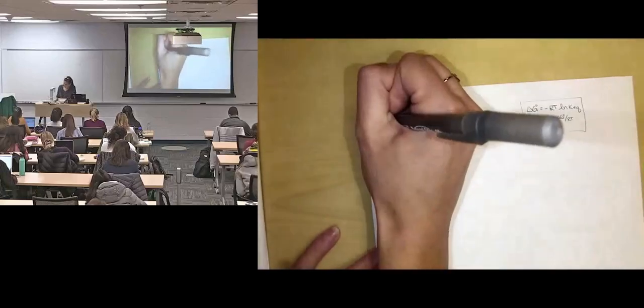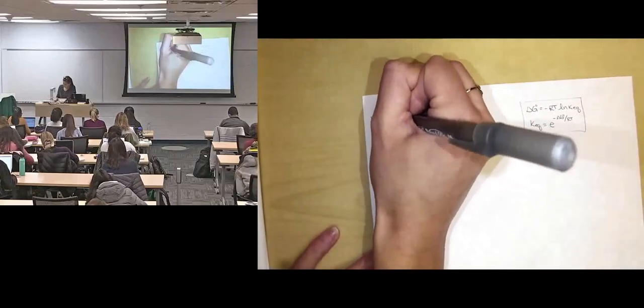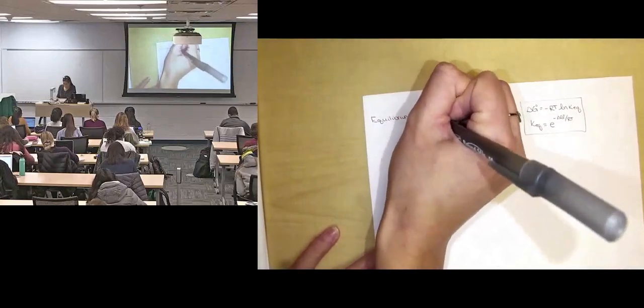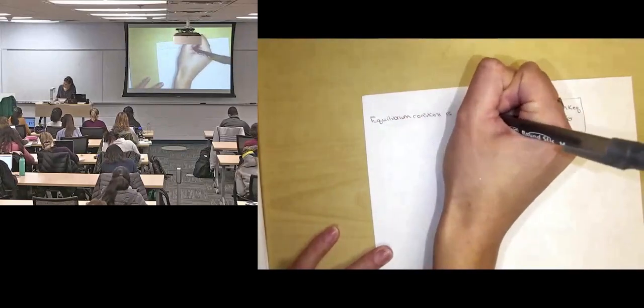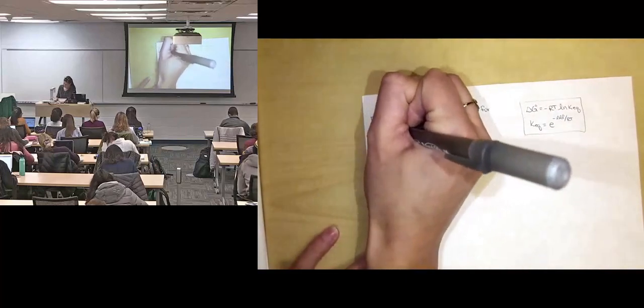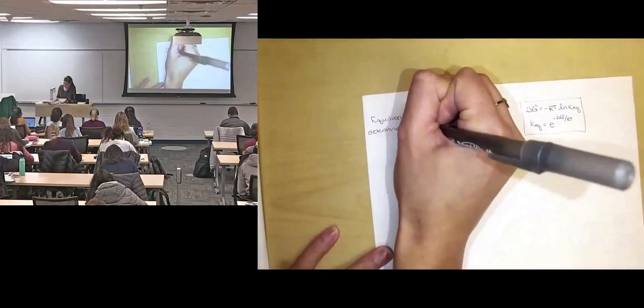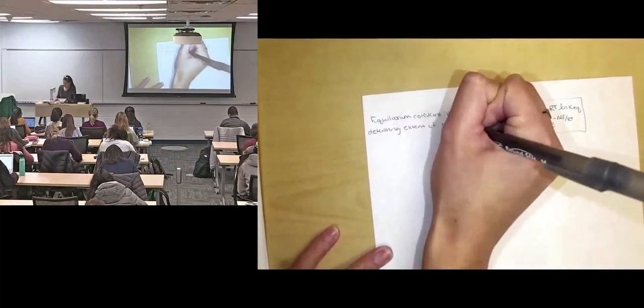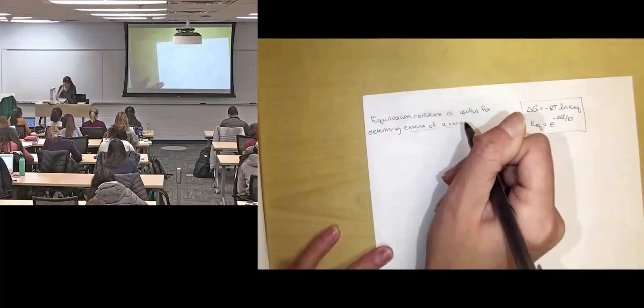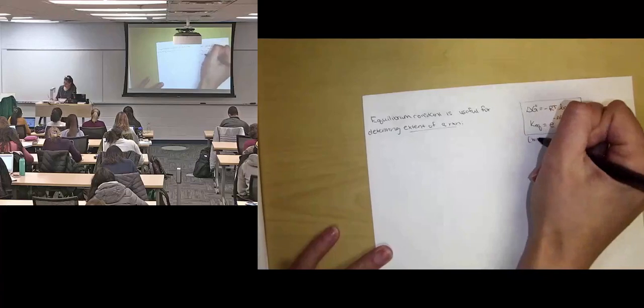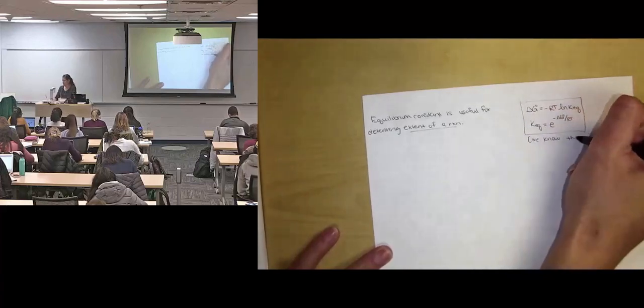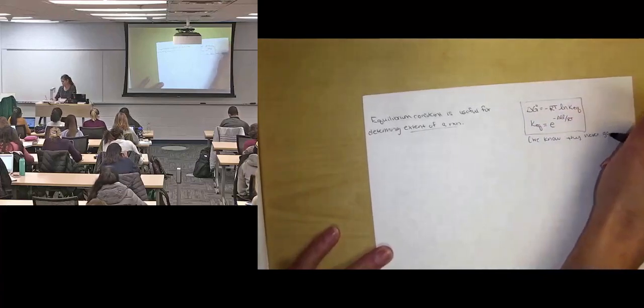So the equilibrium constant is useful for determining the extent of a reaction, because we know they never go to completion.